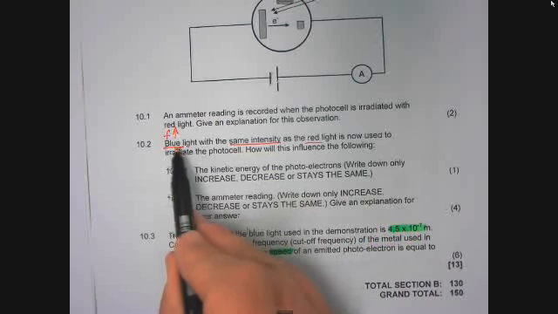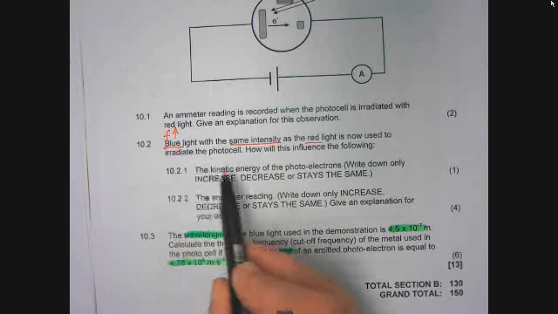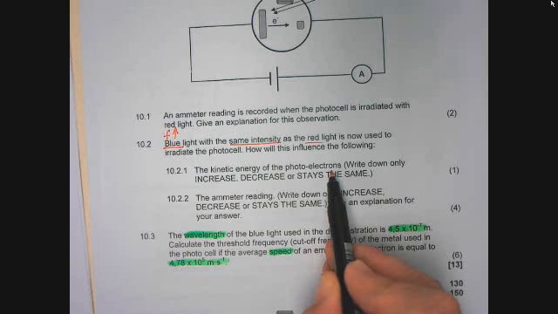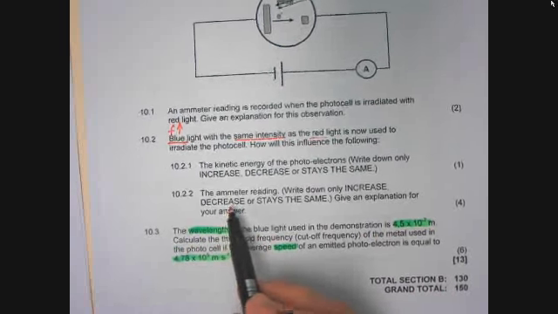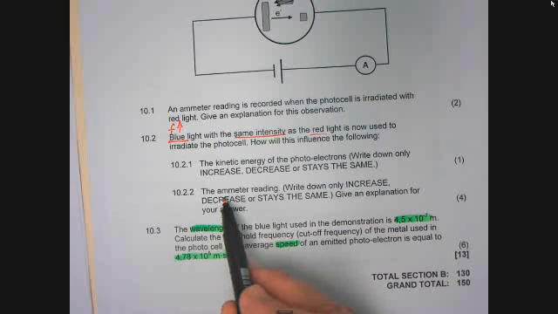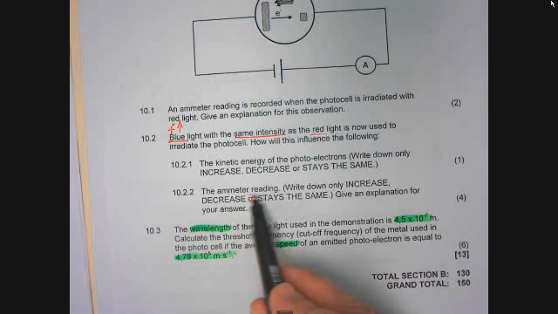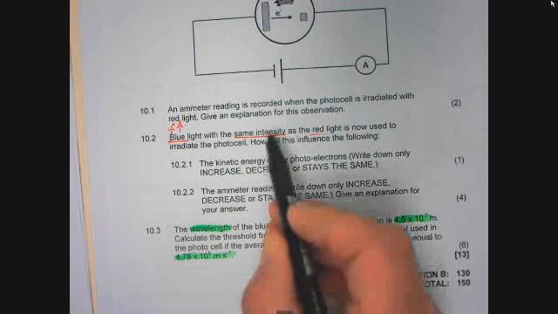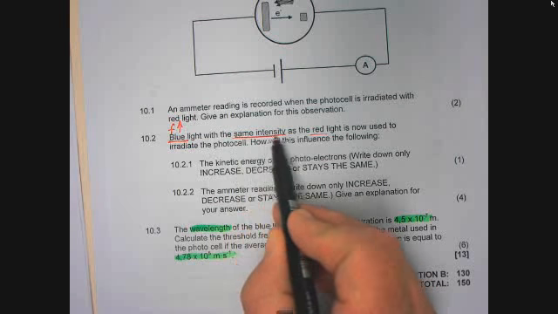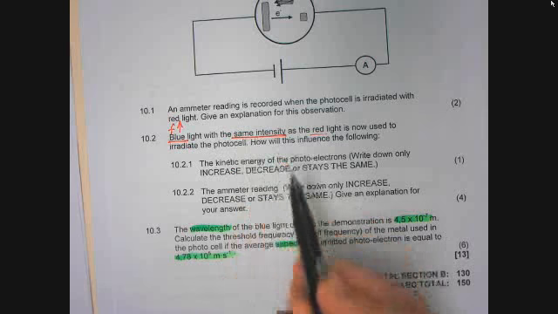Right, blue light has a higher frequency. Higher frequency means that the photon has more energy. More energy on the photon means that the kinetic energy of the photoelectrons will be more. So the kinetic energy of the photoelectrons increases. Then 10.2, the ammeter reading: what will happen to the ammeter reading? The important part is here with the same intensity.